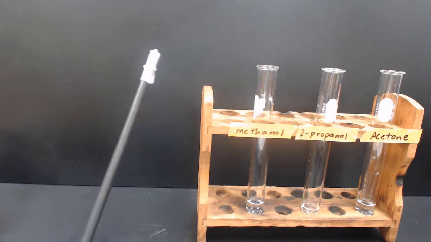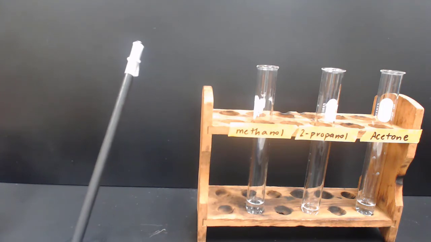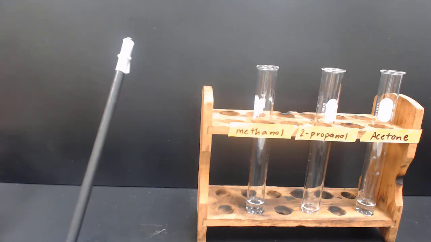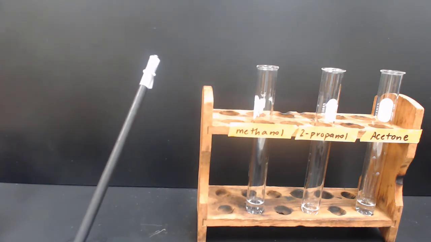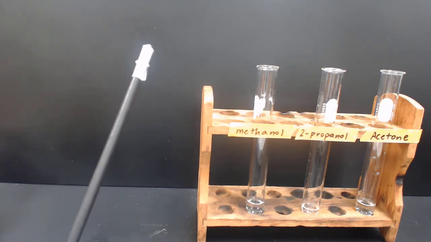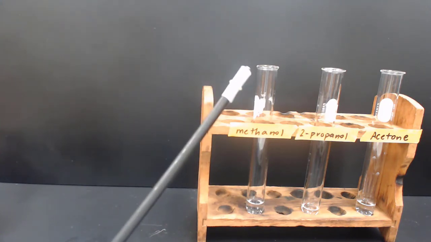We'll see a decrease in temperature and we'll allow this to continue until it plateaus at its lowest temperature. We'll record the maximum and the minimum in order to get the change in temperature. Once the graph has plateaued at its minimum temperature, we'll replace this and move to acetone.